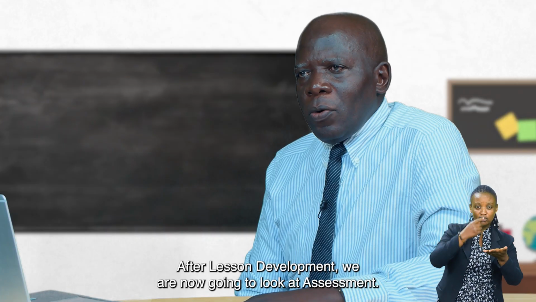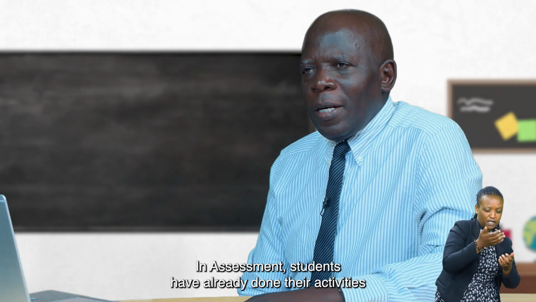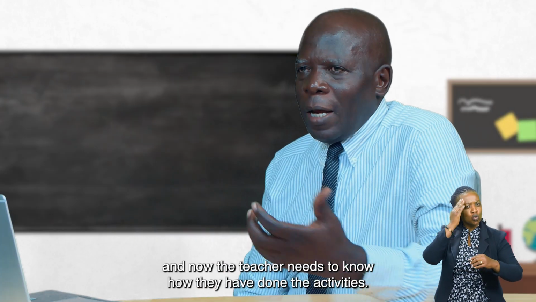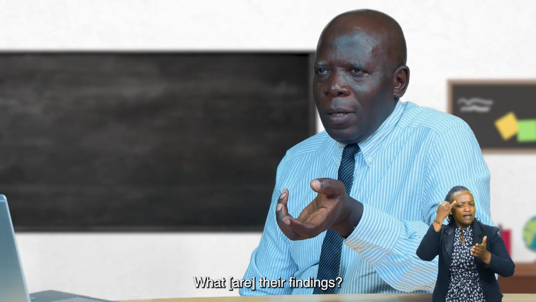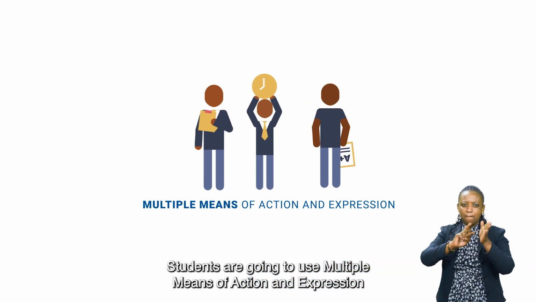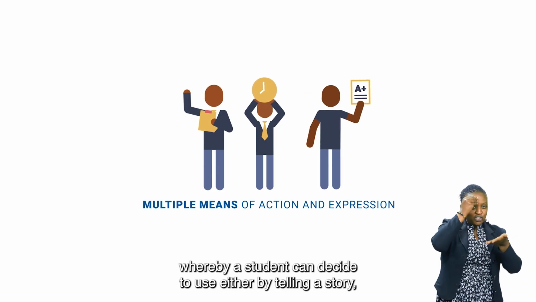Assessment and conclusion. After lesson development, we are now going to look at assessment. In assessment, students have already done the activities, and now the teacher needs to know how they have done the activities. What are their ideas? What are their findings?